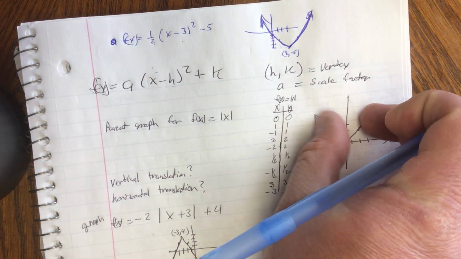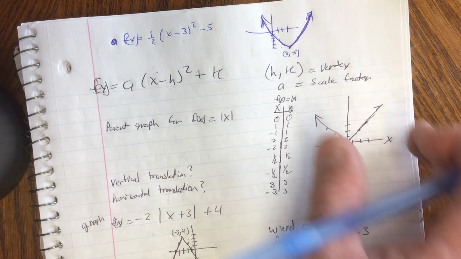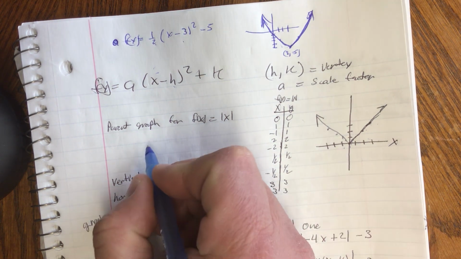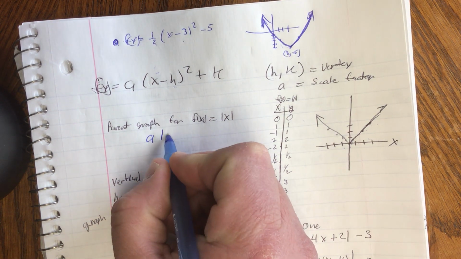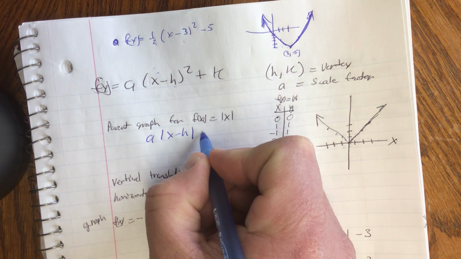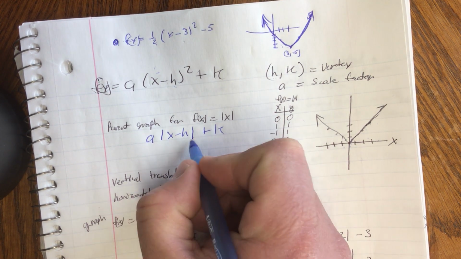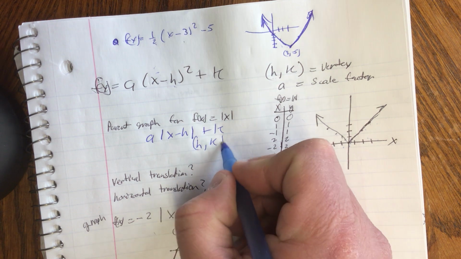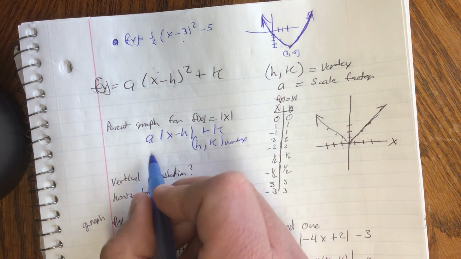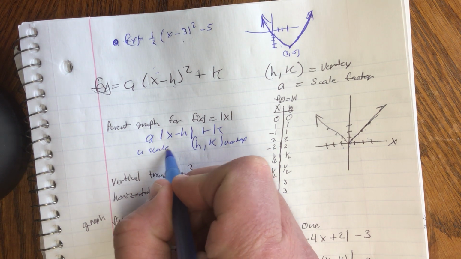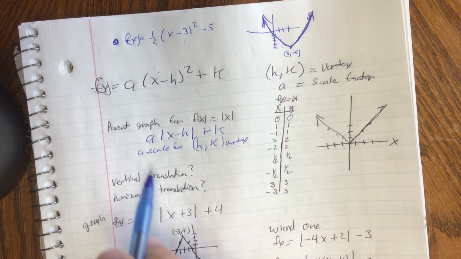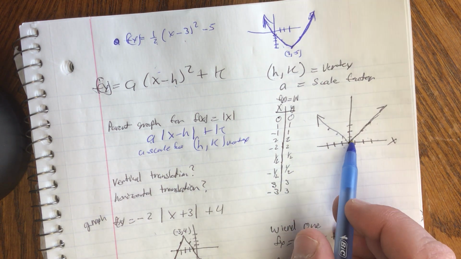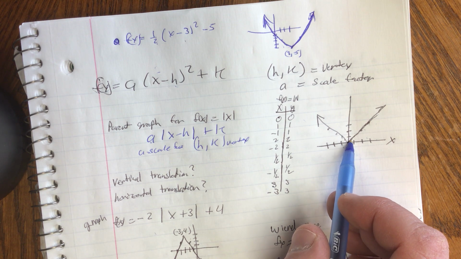Now that V can narrow or it can widen. What do you think is going to happen if the a value is greater than 1? So again, our equation we're going to be using for these is a times the absolute value of x minus h, plus k. Now it's not squared, it's just in absolute value. So still (h, k) is going to be the vertex, and the a value is still the scale factor. However, that scale factor is going to make this V be either narrower or wider. What's going to happen? Well, if it's greater than 1, it's going to be what?